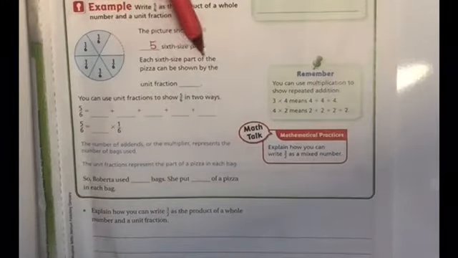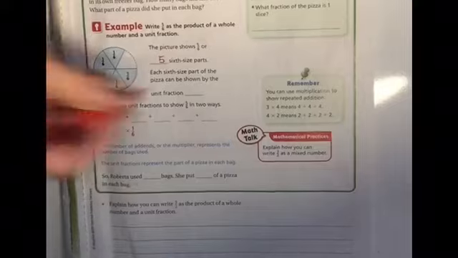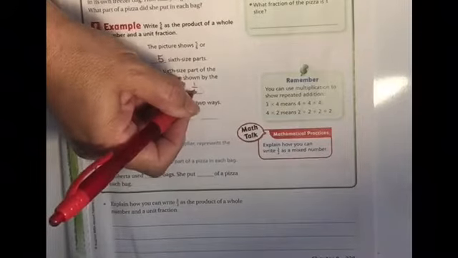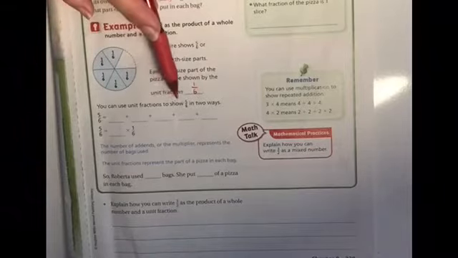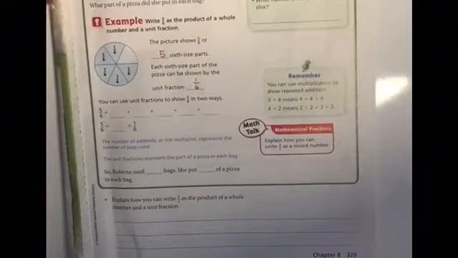Each 6-size part of the pizza can be shown by the unit fraction. So the unit fraction is 1/6. You can use unit fractions to show 5/6 in 2 different ways. So what are the 2 ways that we can represent 5/6?